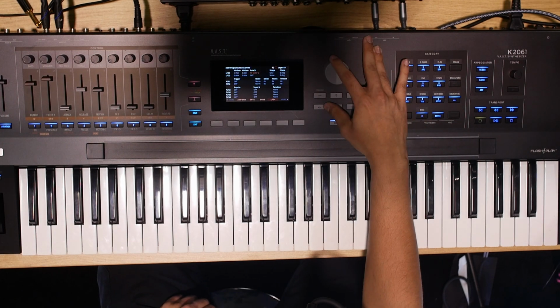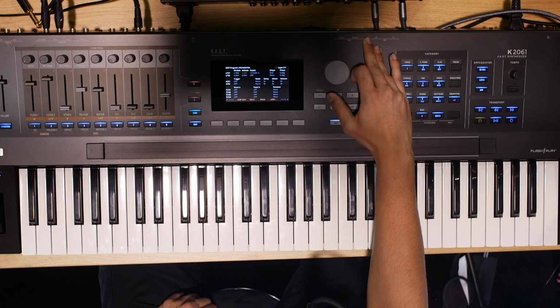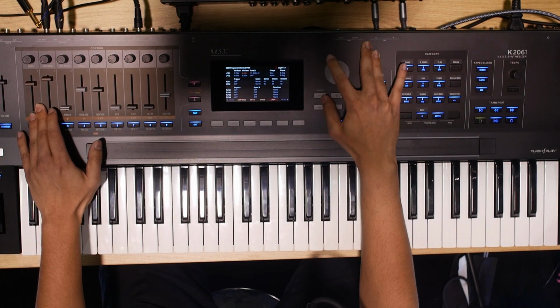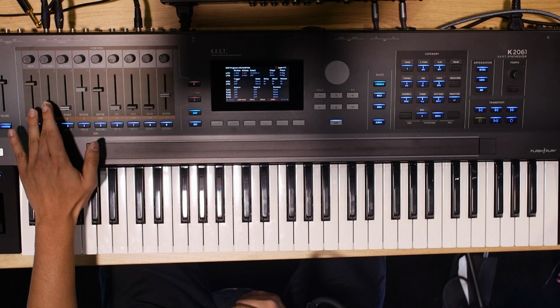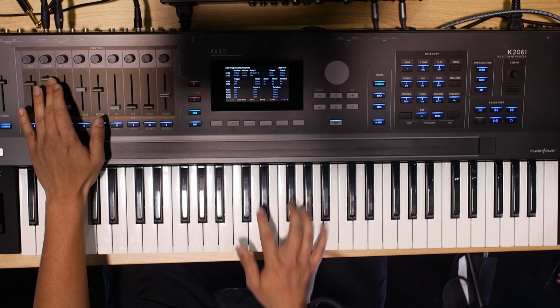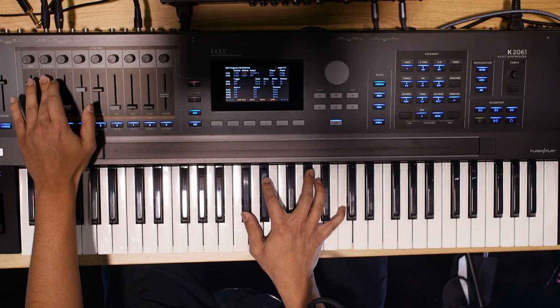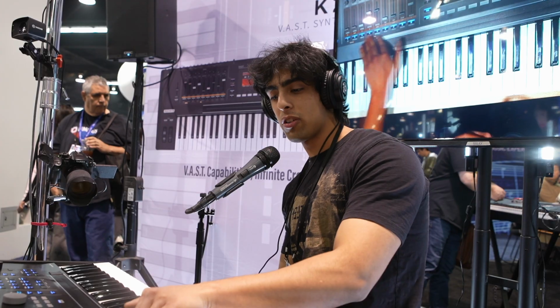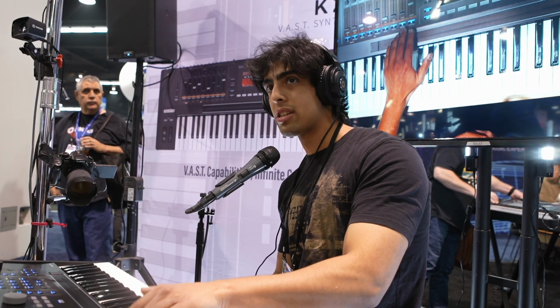I can change the rate that I want, and it really comes in. And since I have slider 2 assigned to that value, it's like real-time controls. And the thing is, you have all of these sliders, so every single aspect of the modulation page and the blocks that you have.